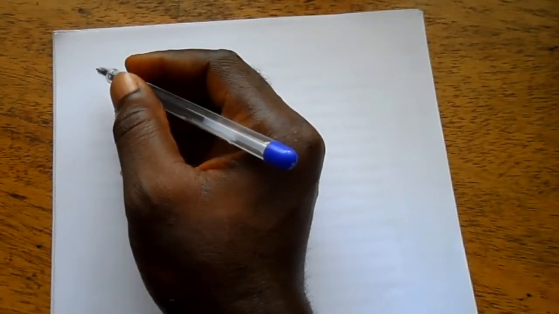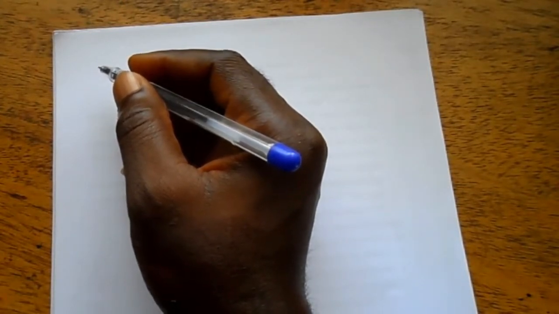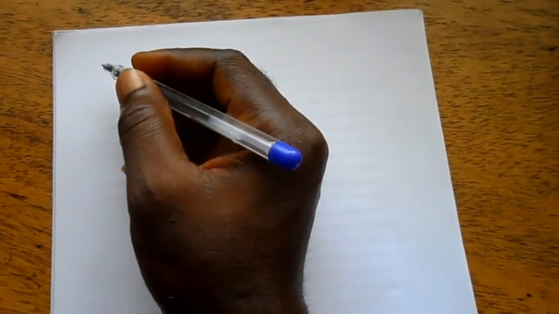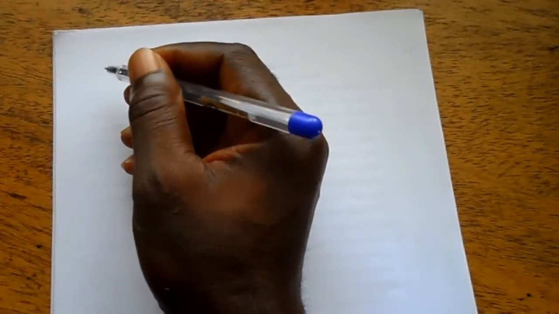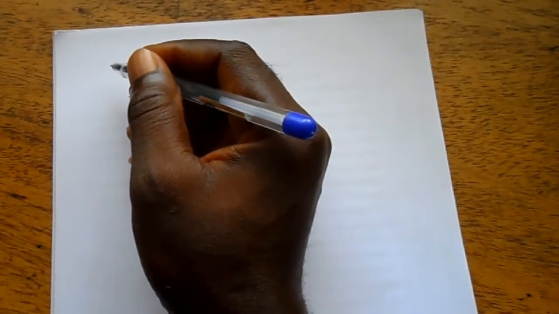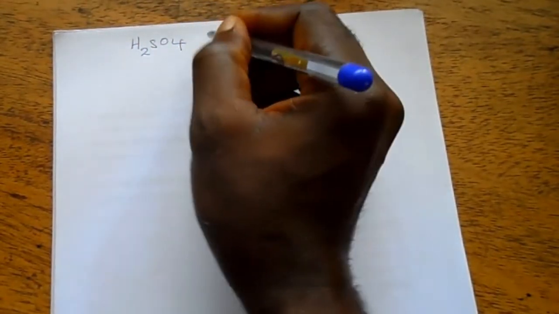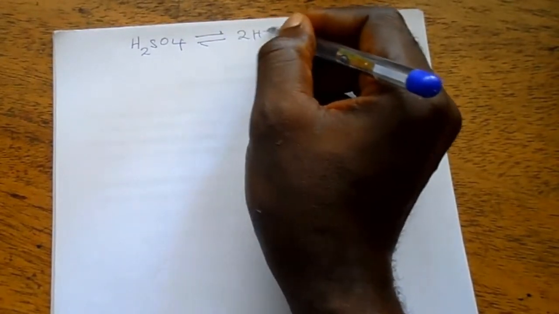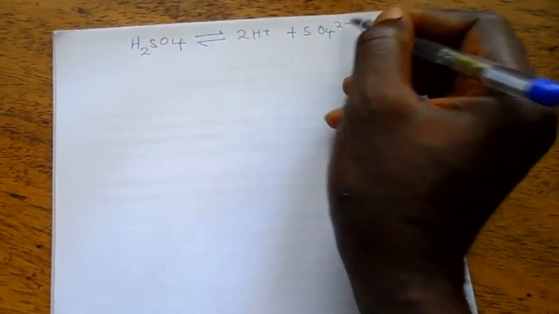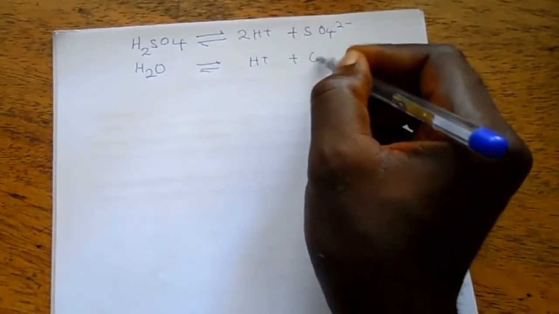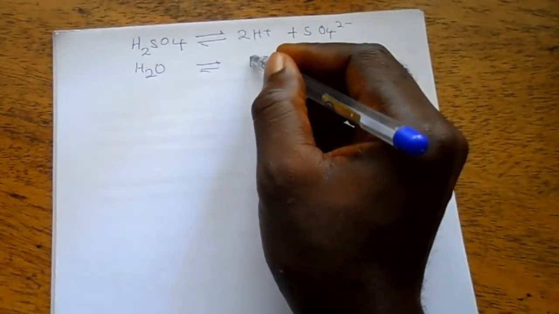Alright, for you to be able to solve this problem, you have to be conversant with electrolysis. Electrolysis is the process whereby substances are broken down by the passage of electric current. The two important reagents involved in this decomposition are tetraoxosulfate VI acid and water. So let's look at the ions involved. H2SO4 will dissociate into 2H+ and SO4 2-, and the medium, which is water, will dissociate into H+ and OH-. So these are the ions that are involved.